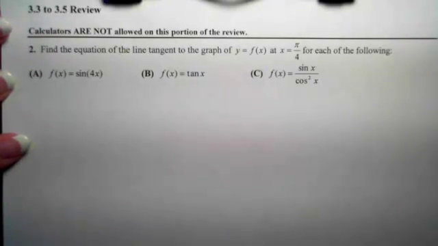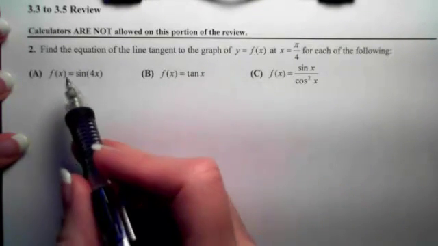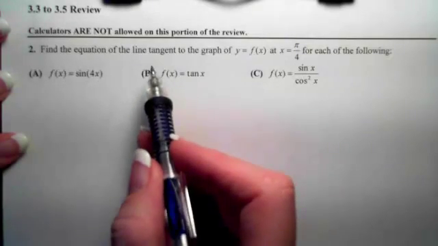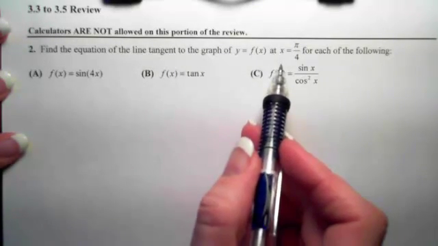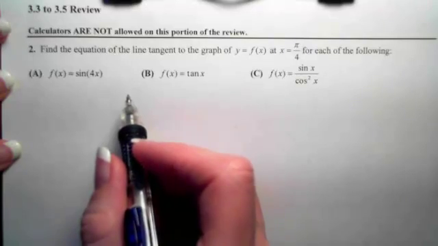This is section 3.3 to 3.5, the review. Calculators still are not allowed, and this is number 2. All 3 of these are requesting that we find the equation of a tangent line at a specific point. So for all 3 of these, we will need a point and a slope, which is a synonym for the derivative evaluated at the point.